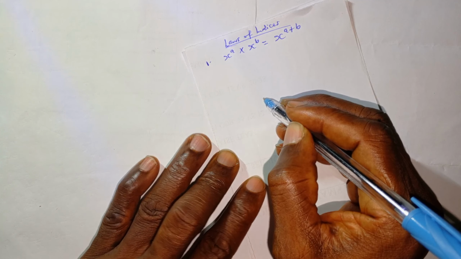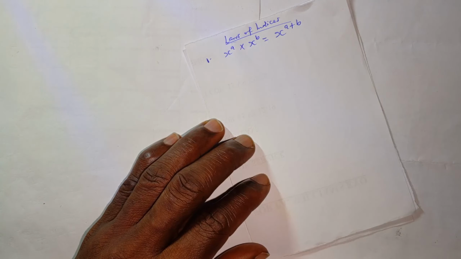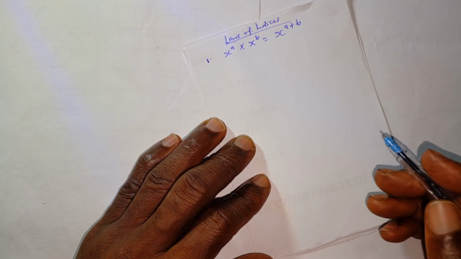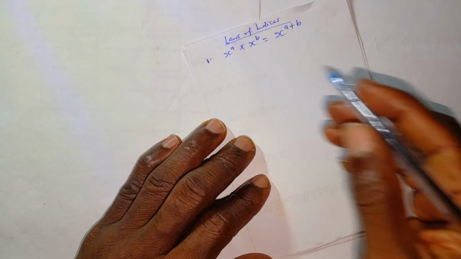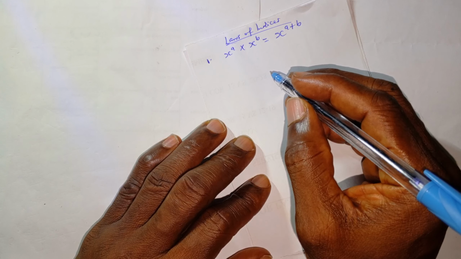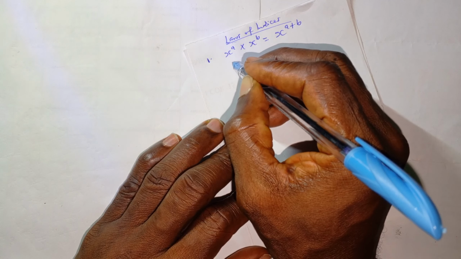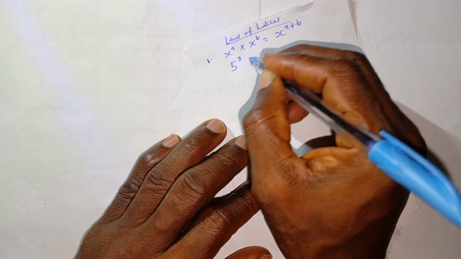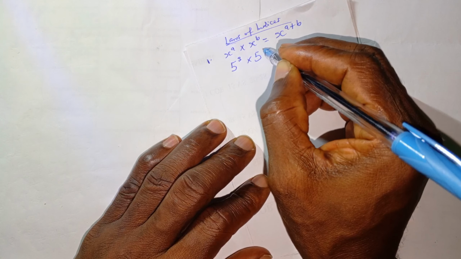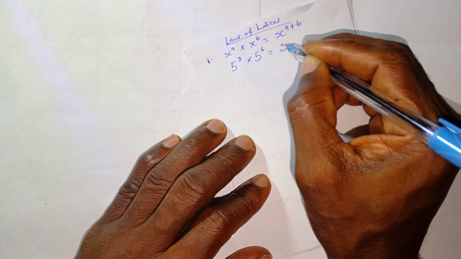Now, if you use figures for this, because in algebra we are permitted to use letters. In one of our old videos, I spoke with you introducing the topic algebra, and we can use letters to represent figures. Now let's try to use figures here. 5 raised to power 3 times 5 raised to power 6. So we have it as 5 raised to power 9.